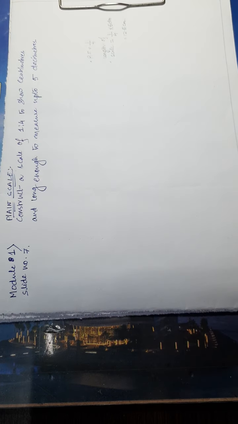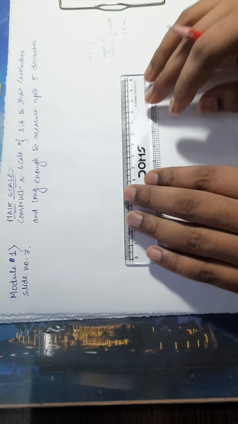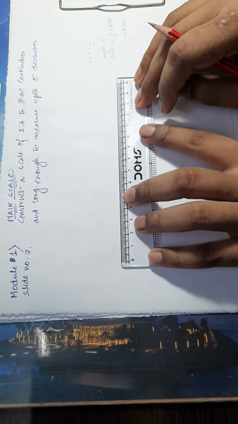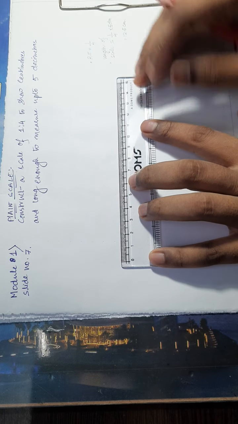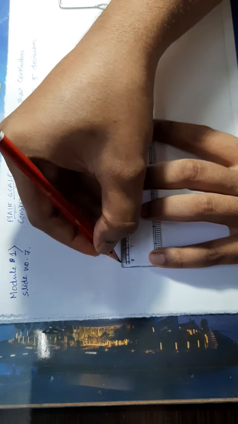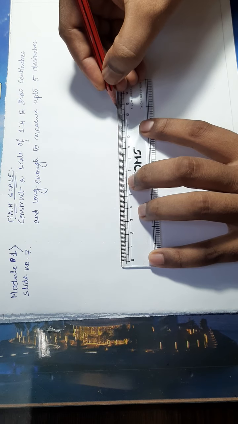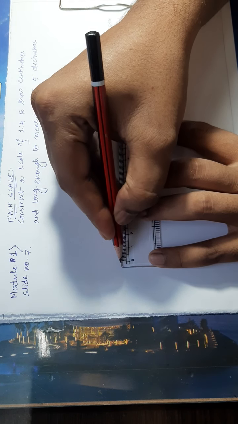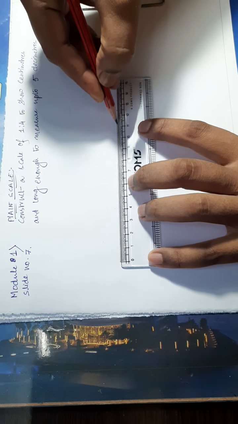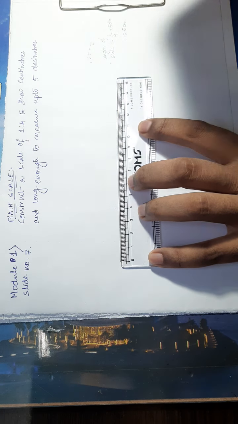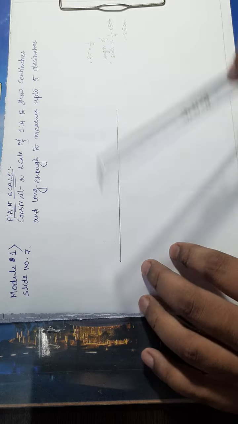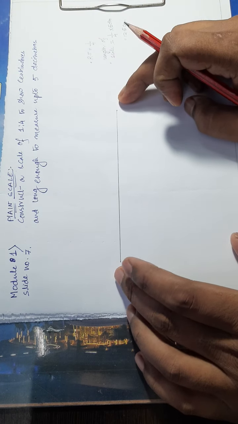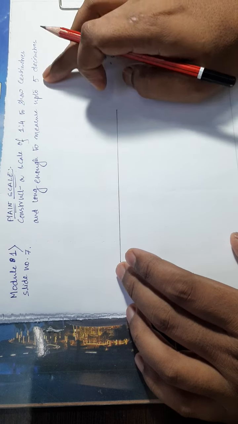So we need to construct a line of length 12.5 centimeter. Say we use a scale and we take a line of length 12.5 centimeter. Now this should be a thick line. Once we have drawn this line of length 12.5 centimeter, then this line will represent 5 decimeter for us.